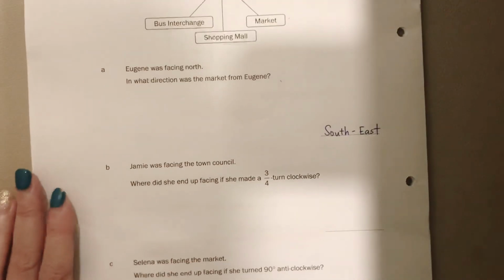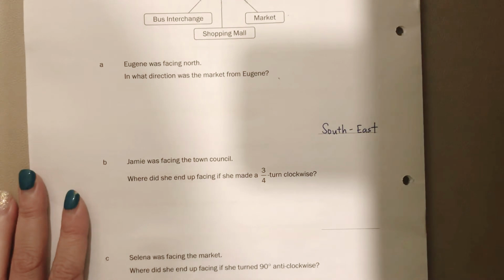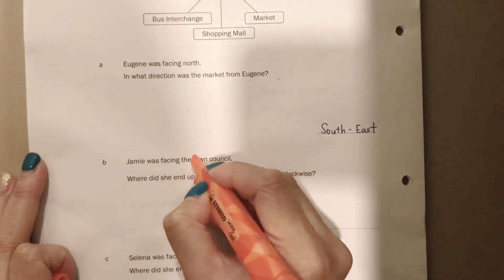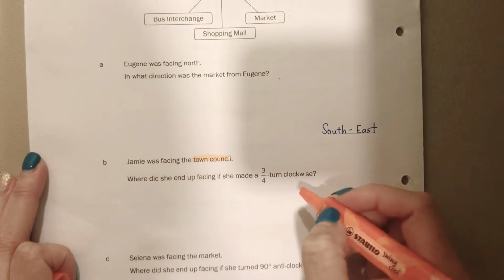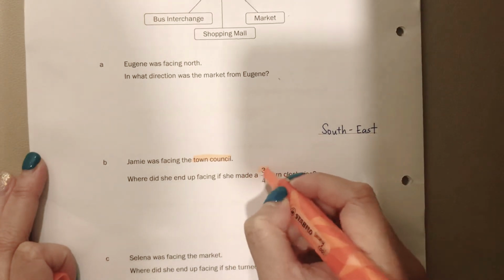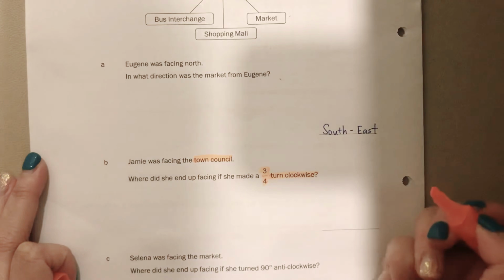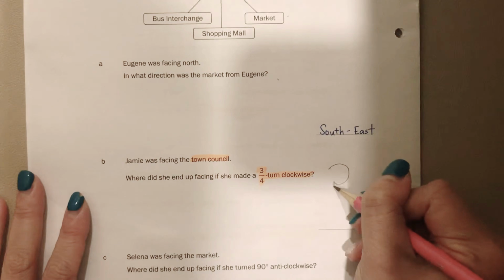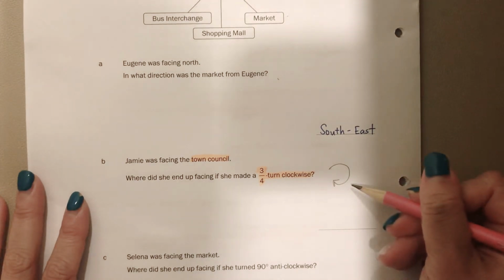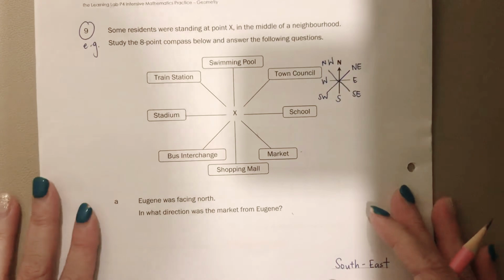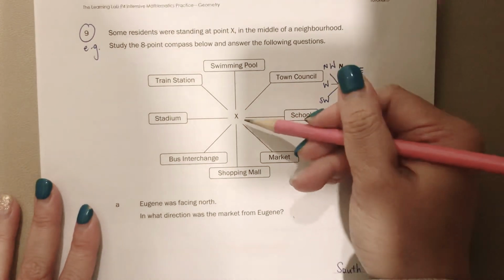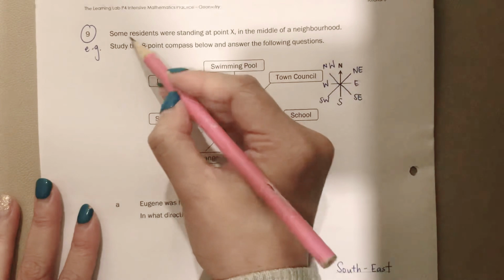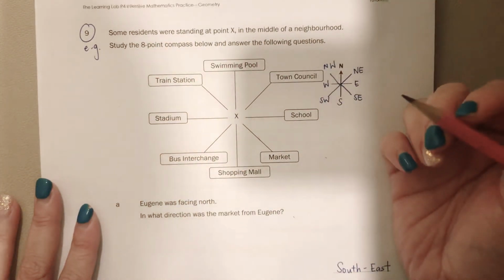Okay, part B. Jamie was facing the town council. Where did she end up facing if she made a 3/4 turn clockwise? Okay, so if there's more information you might want to highlight. Town council, that's her starting point, where she was facing, and then 3/4 turn clockwise. Okay, remember, clockwise is this direction. You might want to write this on your paper. Okay, so Jamie is here. She's another resident standing at point X, facing the town council.